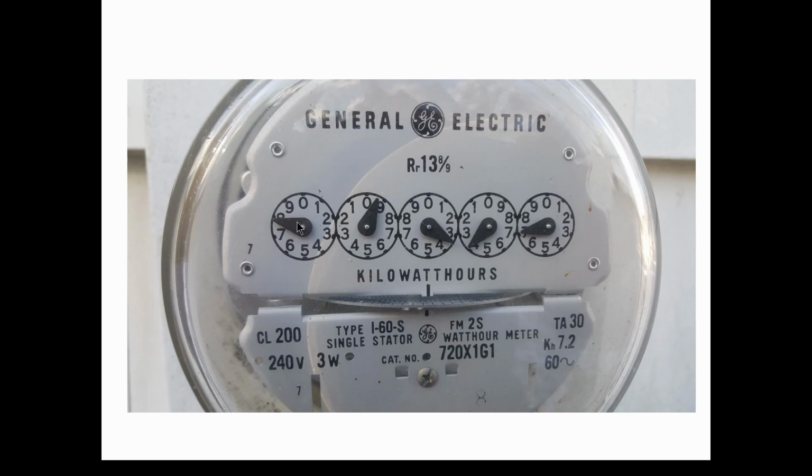So since it's 79337, that means 79,337 kilowatt hours have been measured since this was reset. And since that's a big number, you can guess that it's probably been 10 years or so since this was reset, since that's 79,000 kilowatt hours or 79 megawatt hours, and it would probably take you 10 years to use that amount of energy.